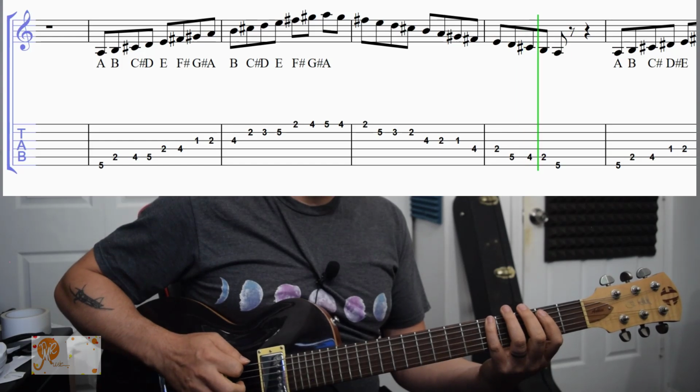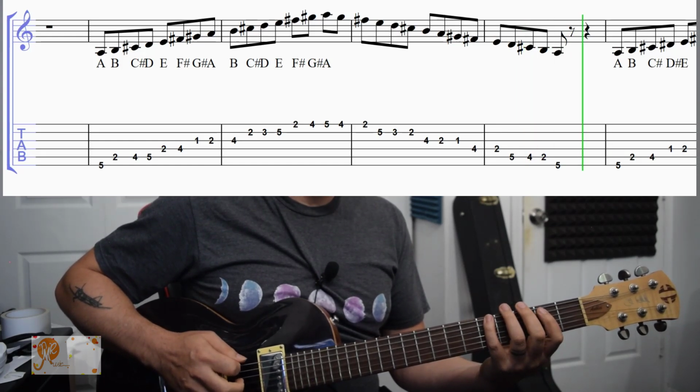Notice how that scale just fits right over the A chord and is kind of homogeneous. Everything just kind of works together perfectly. And that's because it's just a normal A major scale. Now let's try our A Lydian. One, two, three, four.